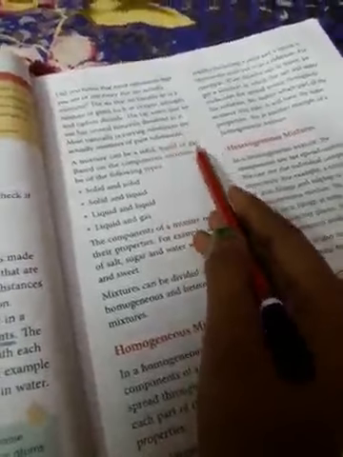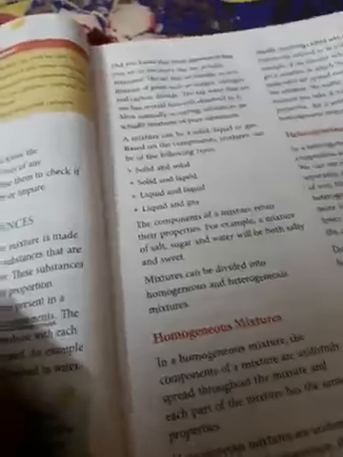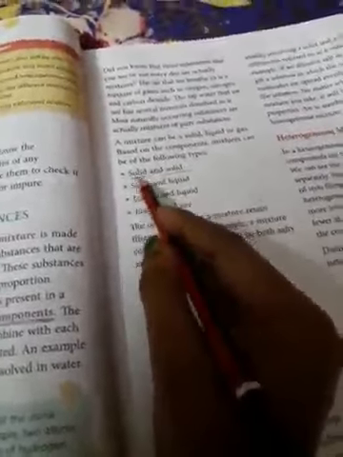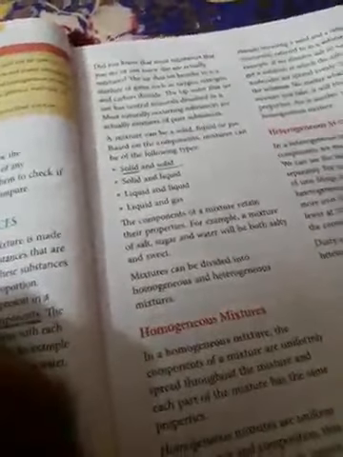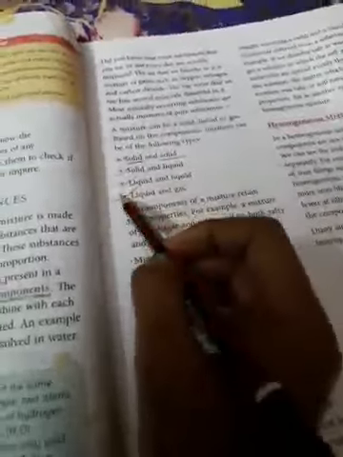A mixture can be a solid, liquid or gas. Now the mixtures can be solid, liquid or gas and it will be based on the components. Mixture can be of the following types: solid and solid, if both components are solid; solid and liquid; liquid and liquid; and liquid and gas. So these four are the ways in which a mixture can be of different types.